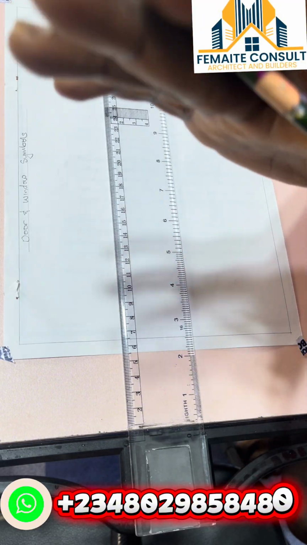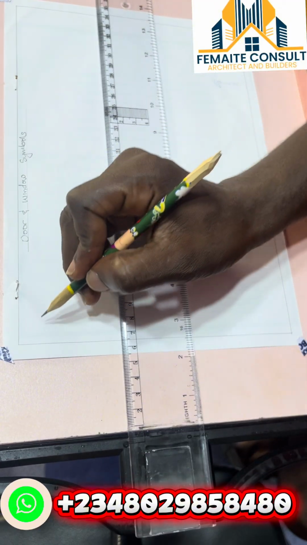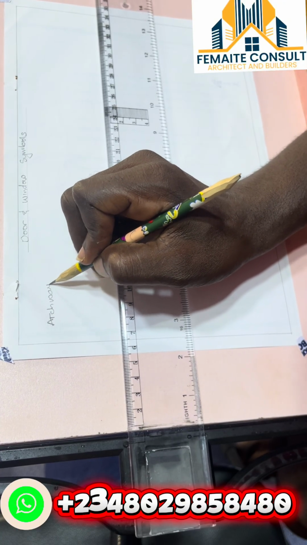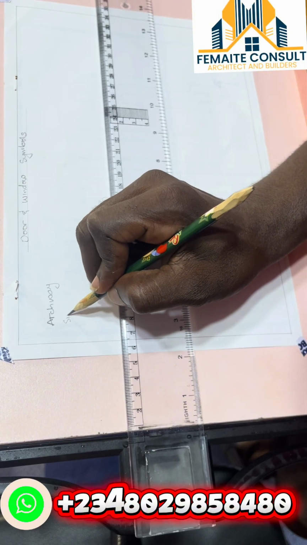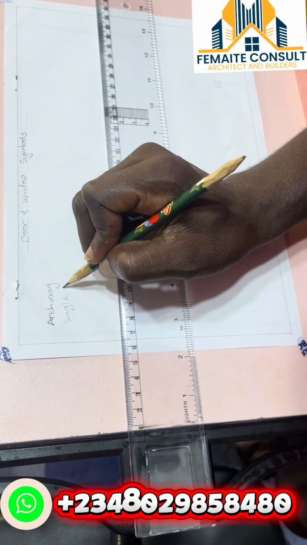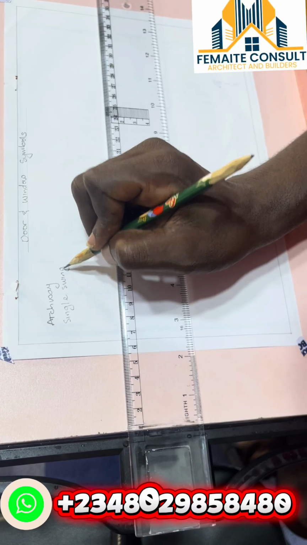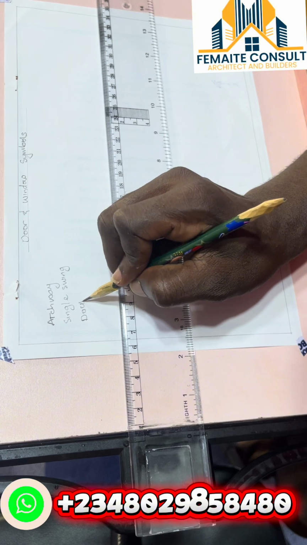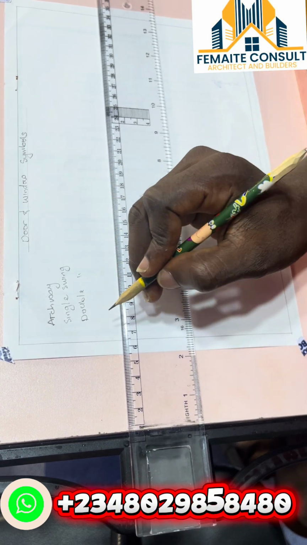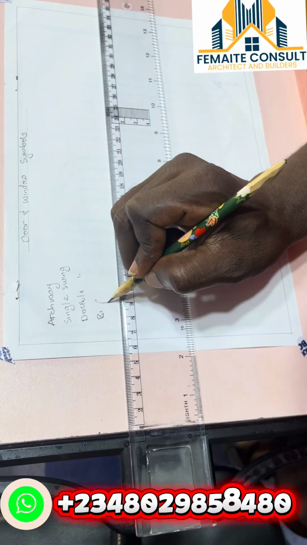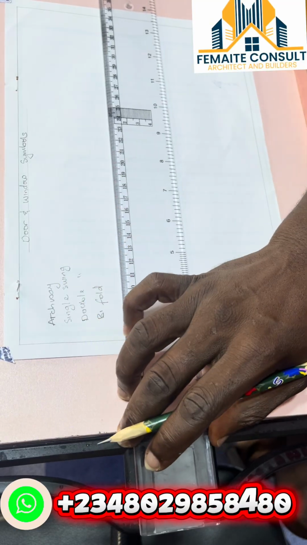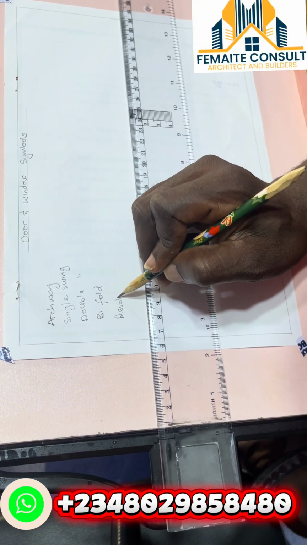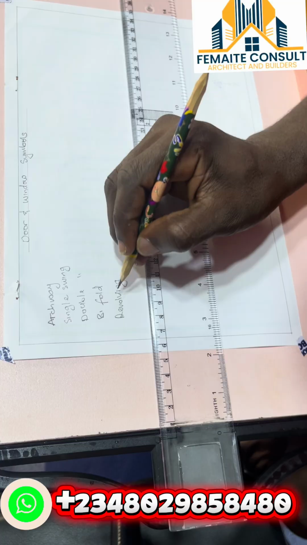I will try and jot down types of door that we have. We have archway. We have single swing. We have double swing. We have bifold. I will draw everything for you guys. We have revolving.